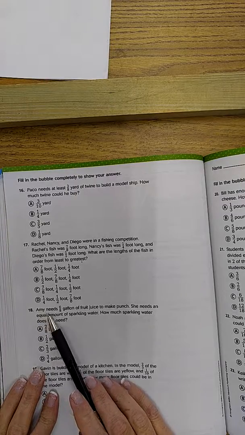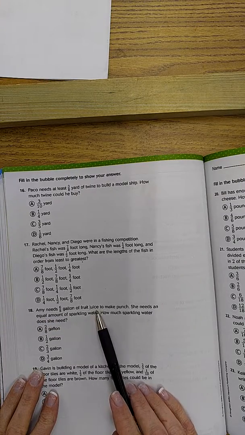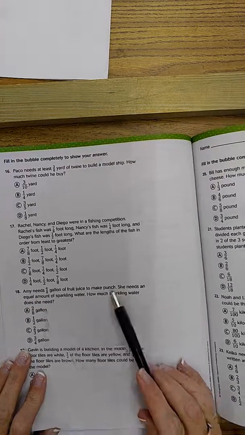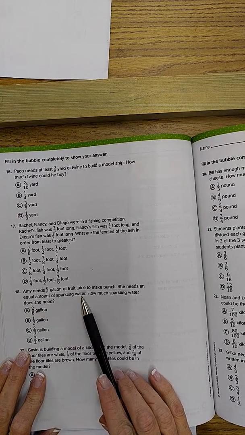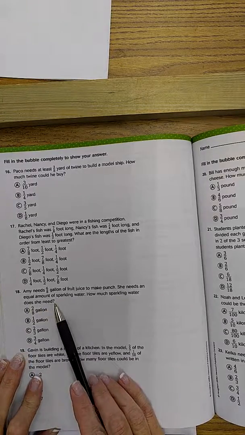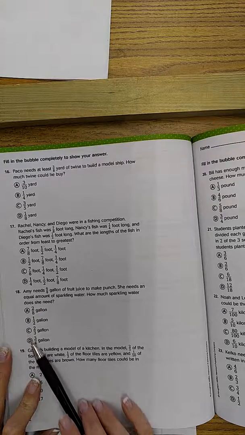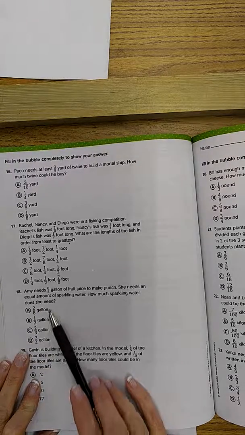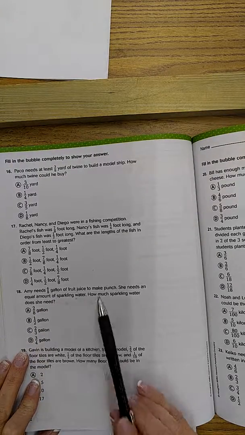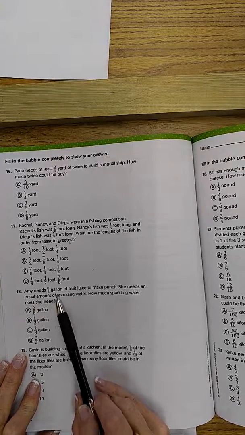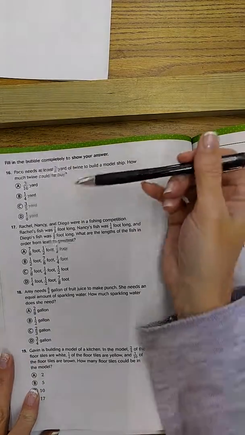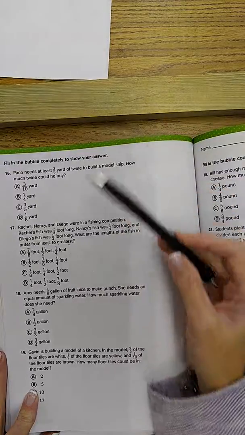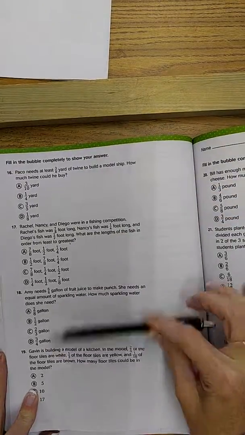Number 18, Amy needs 6/8 gallon of fruit juice to make punch. She needs an equal amount of sparkling water. How much sparkling water does she need? Here you'd be looking through these answer options and choosing which one is equivalent because it says an equal amount. So we're looking for equivalent fractions here. So this is comparing fractions. This is ordering fractions. This is equivalent fractions.